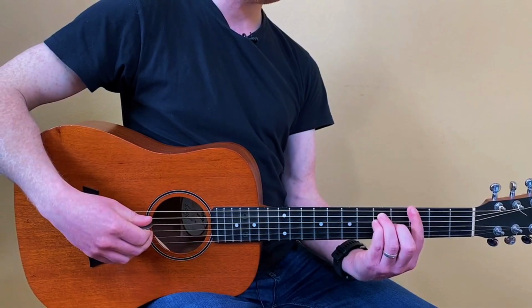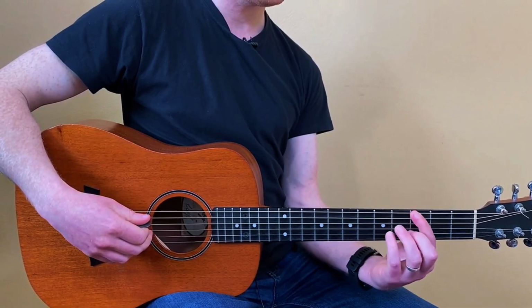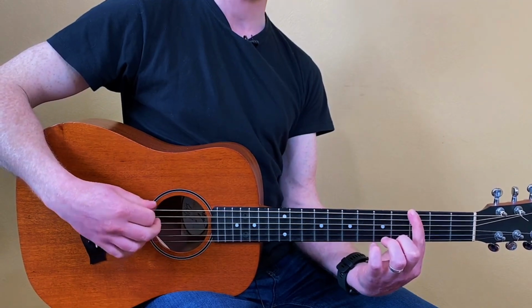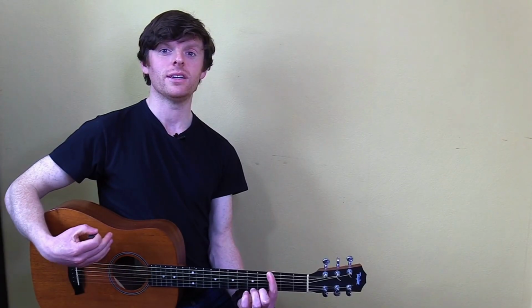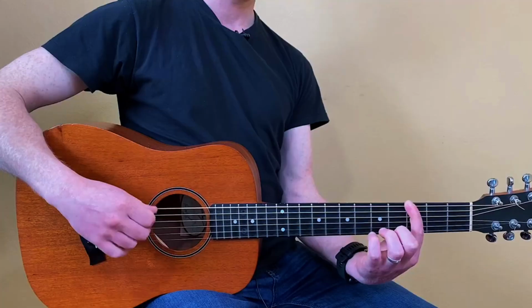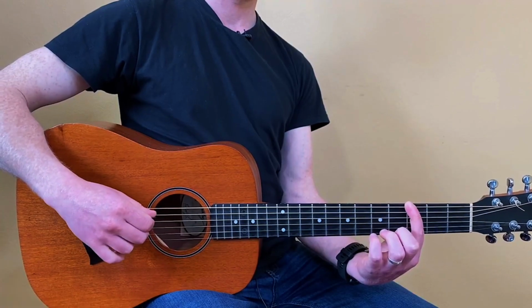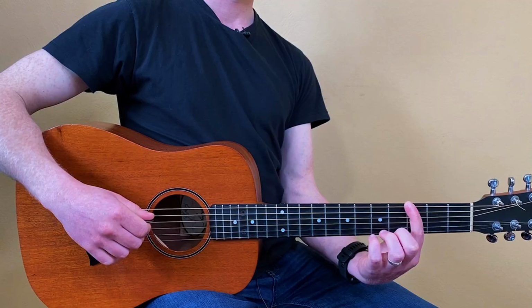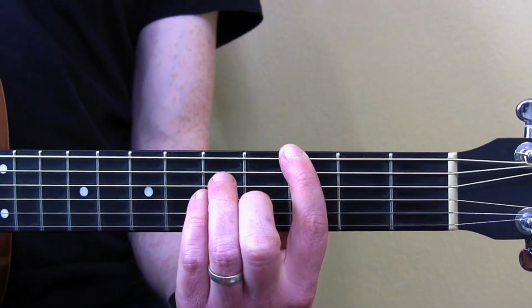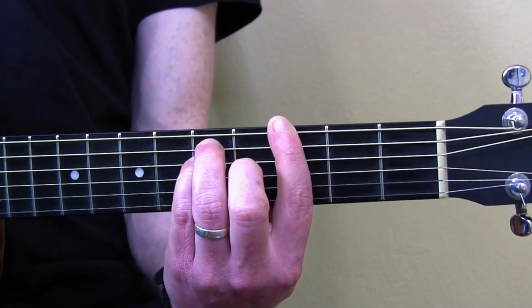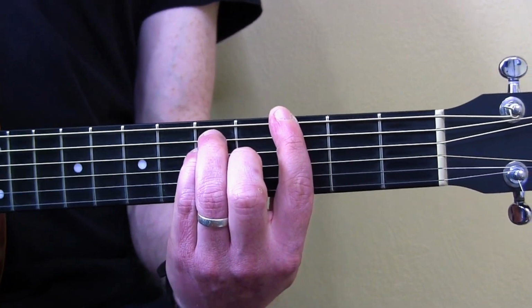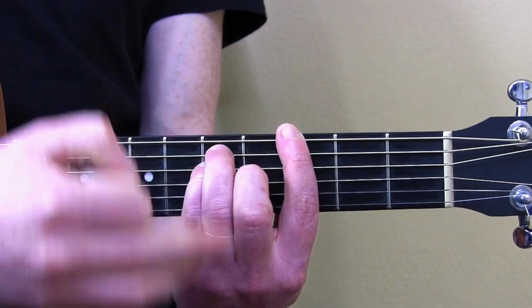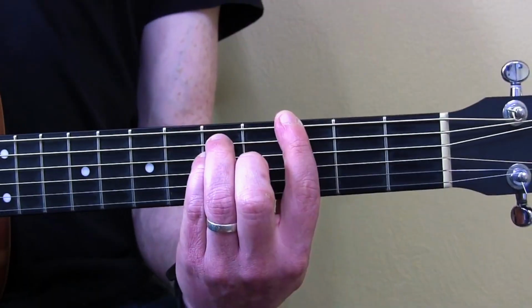Now if we take this shape and I take off the fingers and keep my index here, that is a G note. So I have my G there, and I put on my E major shaped bar chord, and that gave me a G major bar chord.